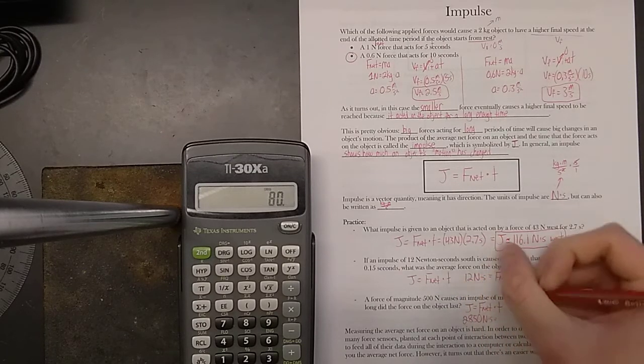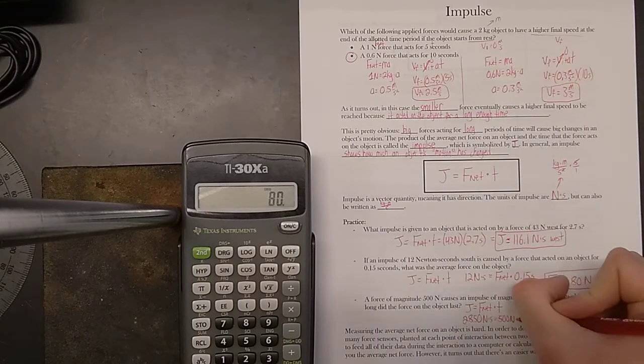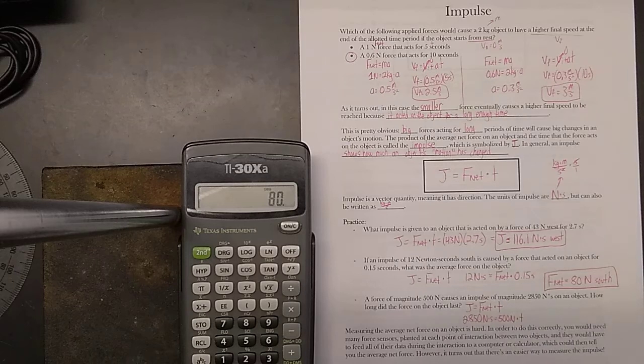J is 2,850 newton seconds. The force is 500 newtons. We're not told anything about the direction here, and I guess we don't need a direction if we're just solving for time, but it is important to note that usually both impulse and net force have a direction. In this case, we just know that they're in the same direction. They're always going to be in the same direction.